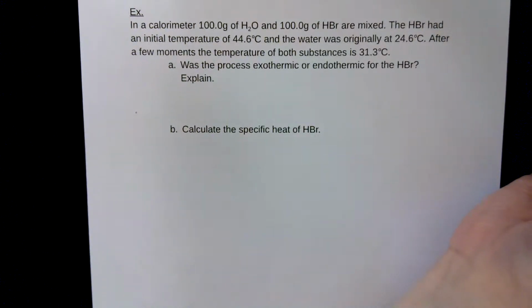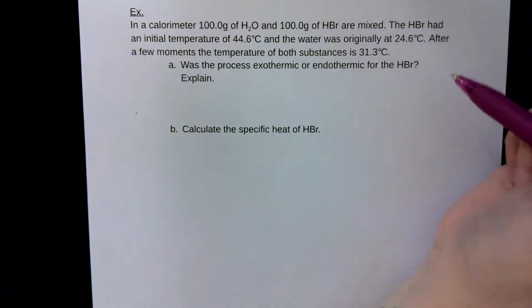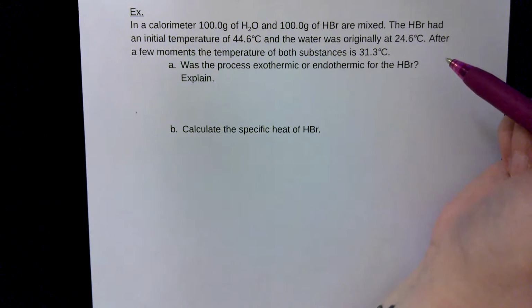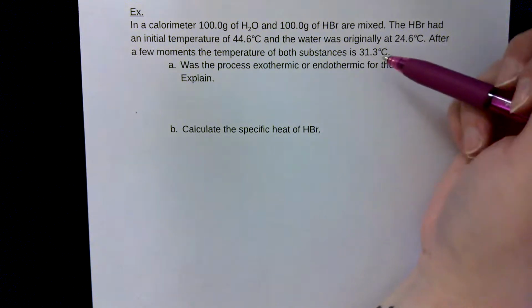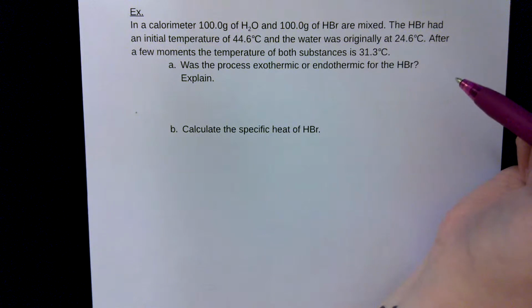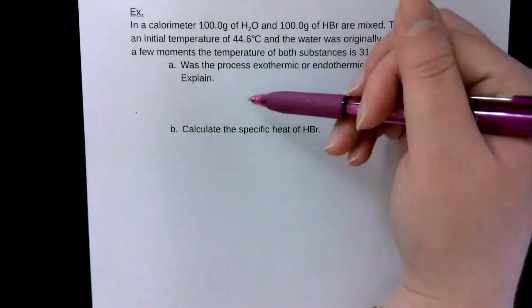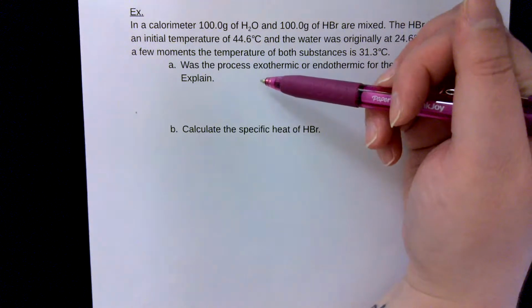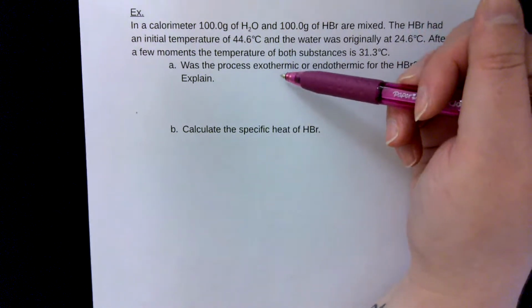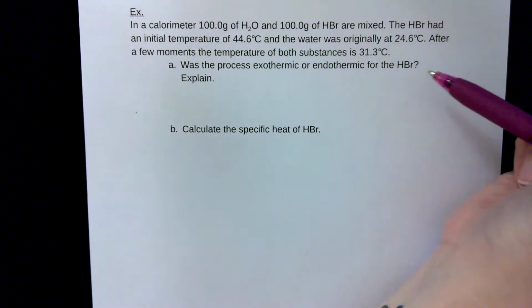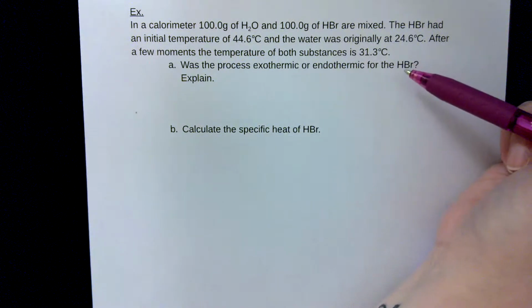So in a calorimeter, 100.0 grams of water and 100.0 grams of HBr are mixed. The HBr had an initial temperature of 44.6 degrees Celsius, and the water was originally at 24.6 degrees Celsius. After a few moments, the temperature of both substances is 31.3 degrees Celsius. So, first thing that I want to think about is, was this process exothermic or endothermic for the HBr?